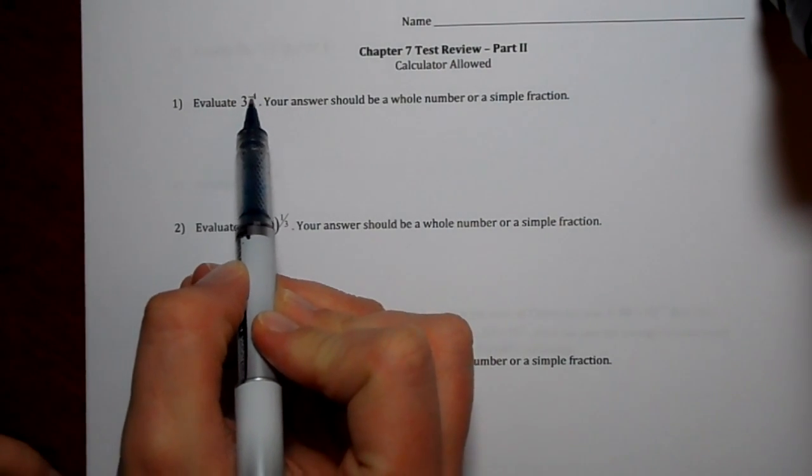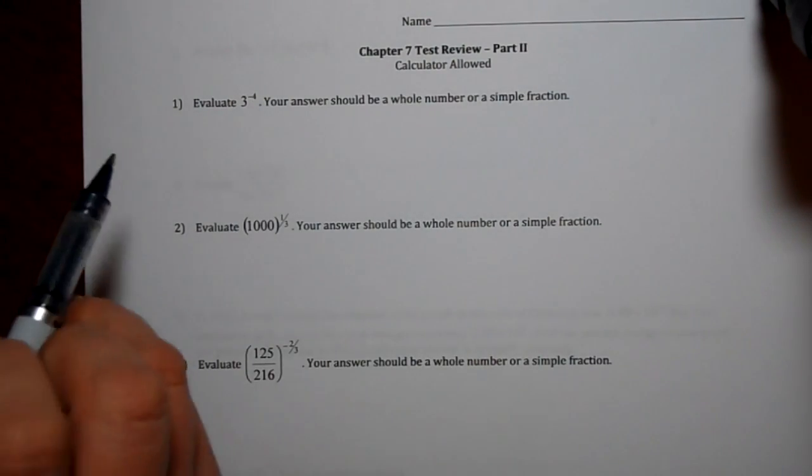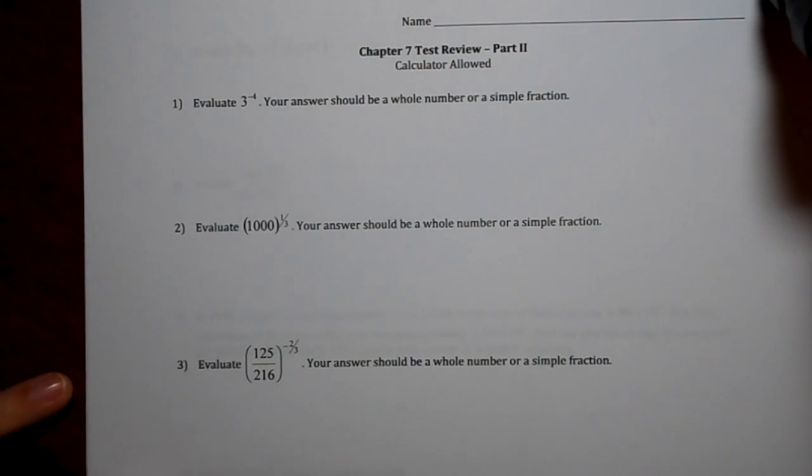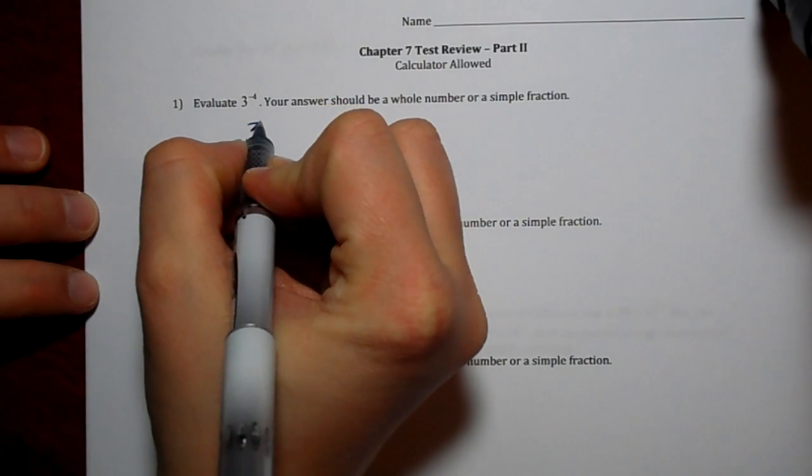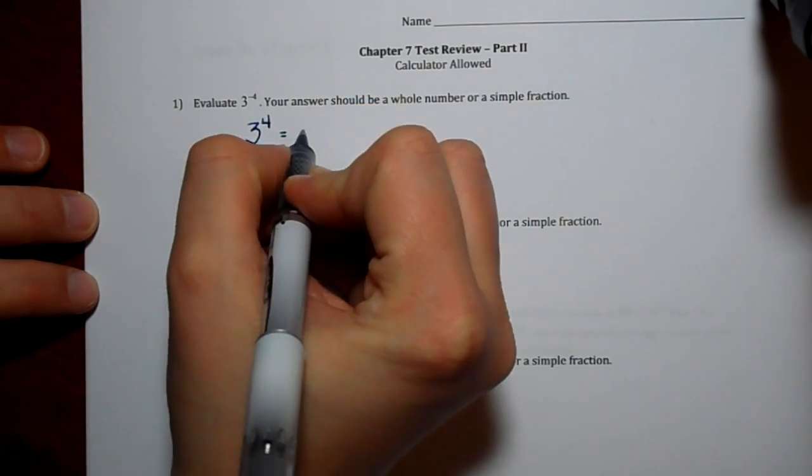Let's just calculate 3 to the power of 4. If you're not sure what that is, you can type it into your calculator. Just keep in mind that that does not mean 3 times 4. It means 3 times 3 times 3 times 3. That answer is 81. So 3 to the power of 4 is 81.